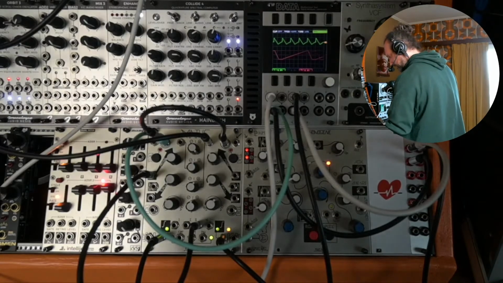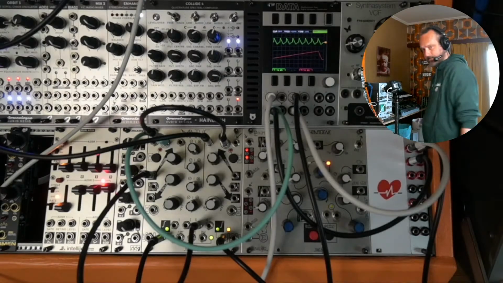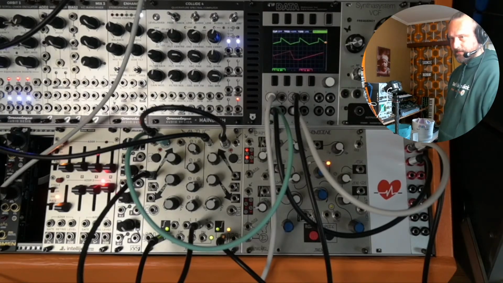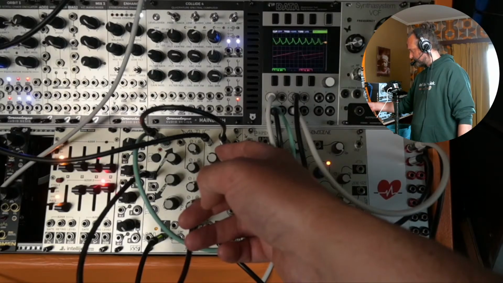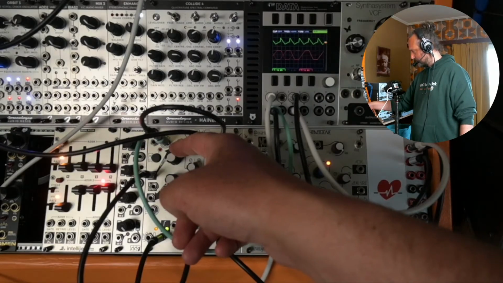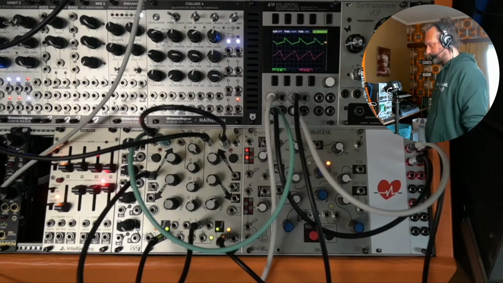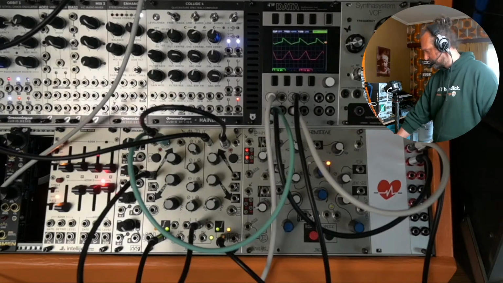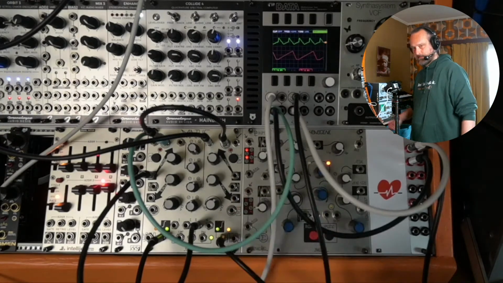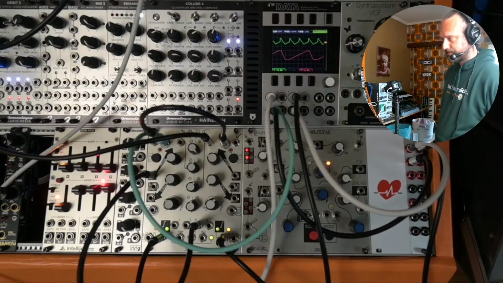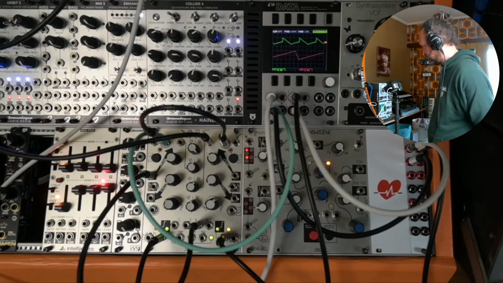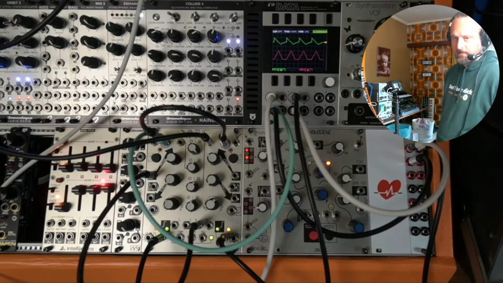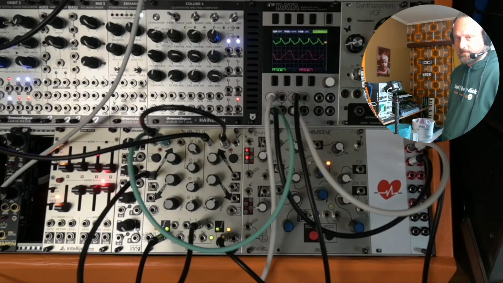And let's bring in more reverb. I think this sounds really, really lovely.